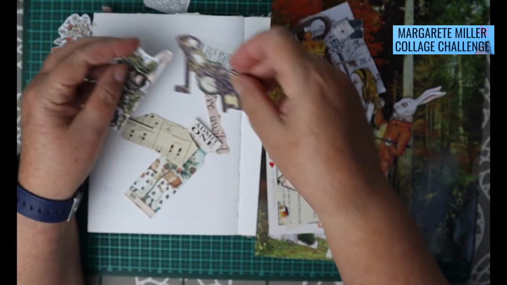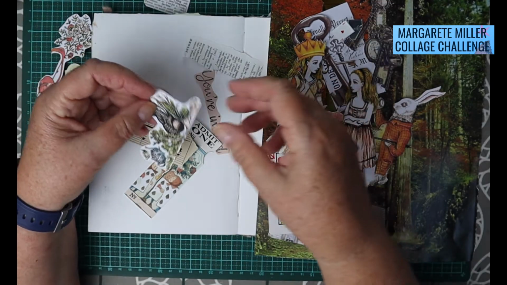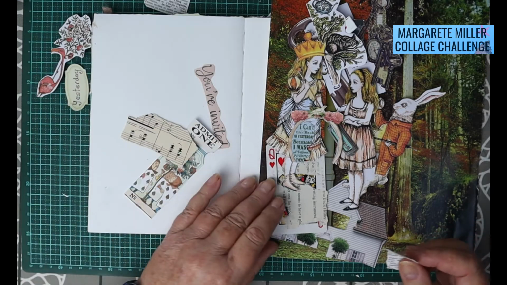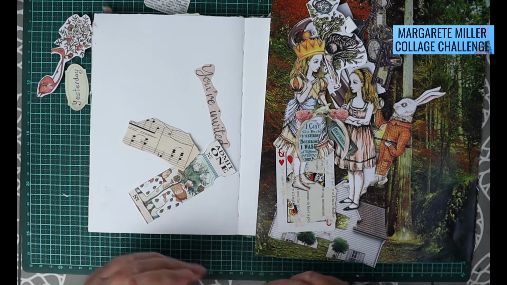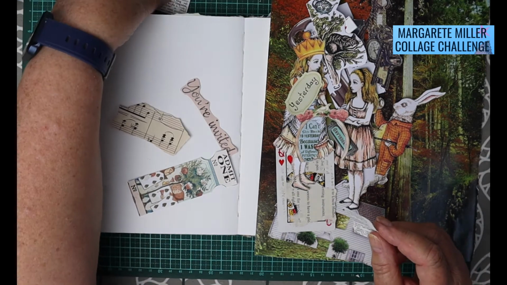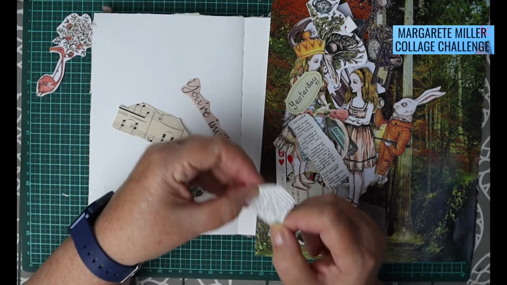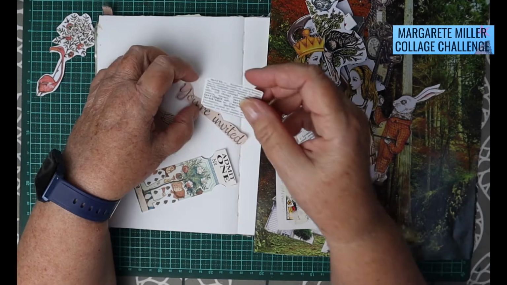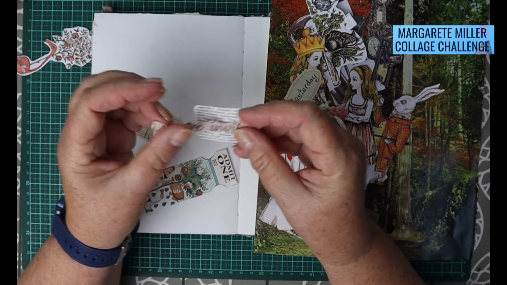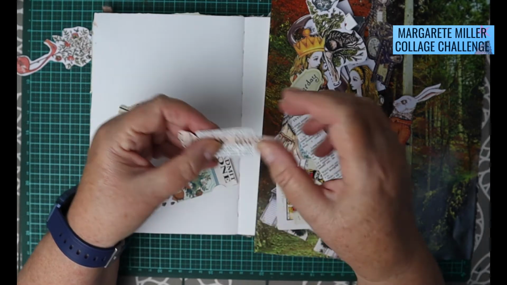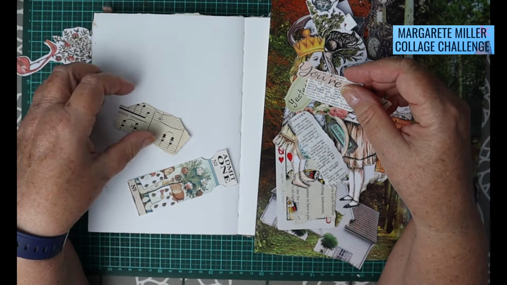Oh, there's some more keys. I'm not sure whether I'll use them. They're a bit big. Don't know if I'll use the Cheshire Cat. I've got some dictionary page. I have more dictionary page somewhere. It's hidden. There's my sign for yesterday. Some more dictionary page with the word invite on there because I've stamped "You're invited" onto this paper as something that represents an event. So that was the only thing I could come up with.